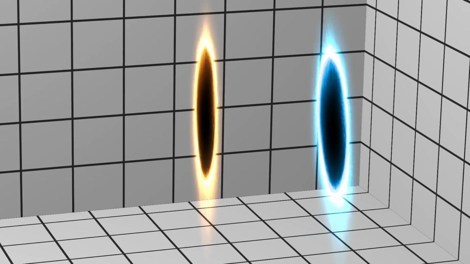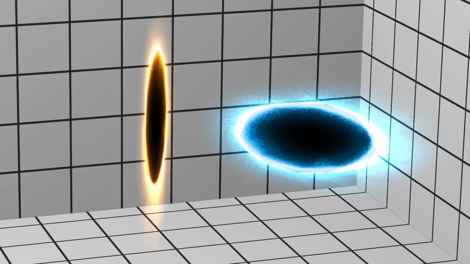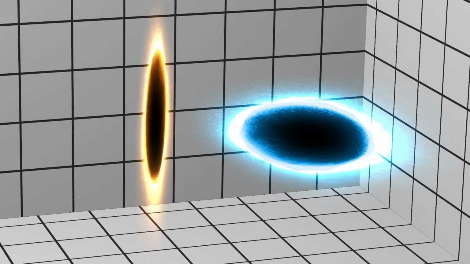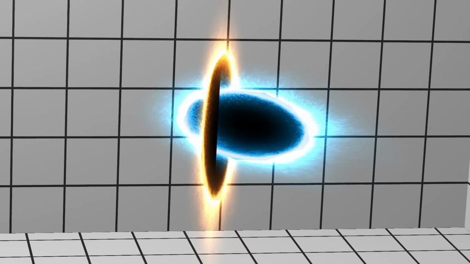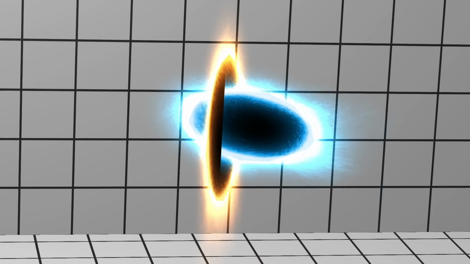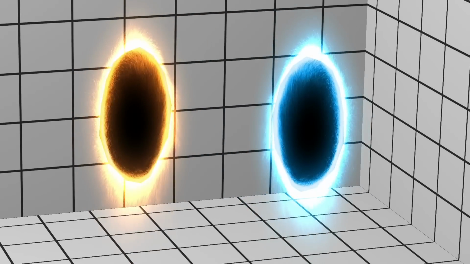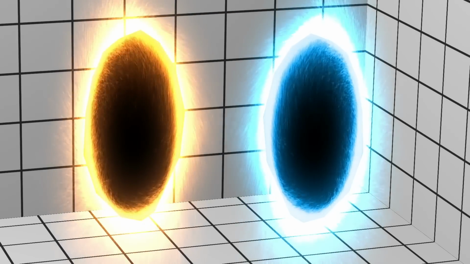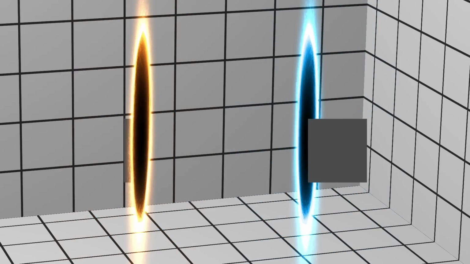Our first mind-boggling question is, what would happen if we took 2 interconnected portals, like in the Portal game, and passed one of them through the other? Starting with the hard one, huh? Alright, so we have 2 portals, the orange one and the blue one. Everything that gets into the orange portal flies out of the blue one, and vice versa.